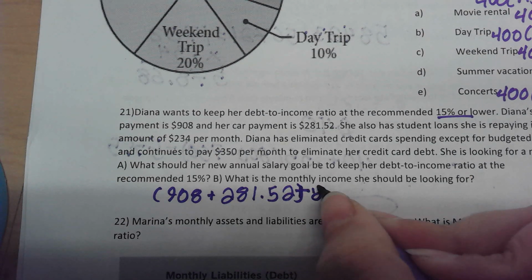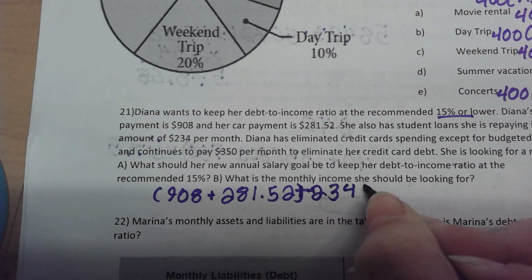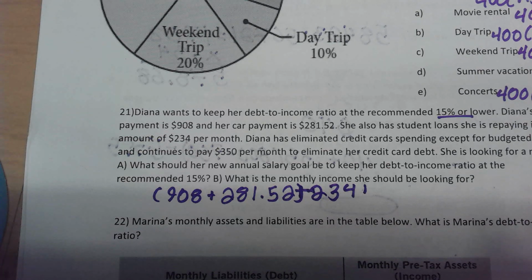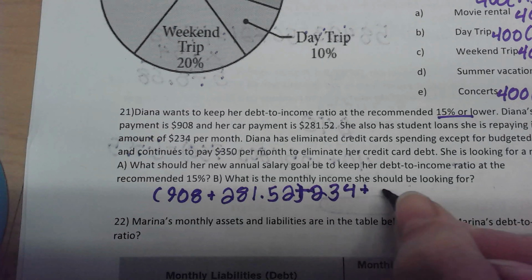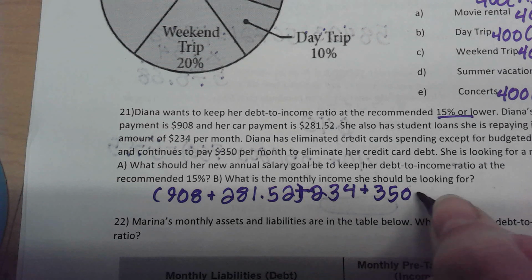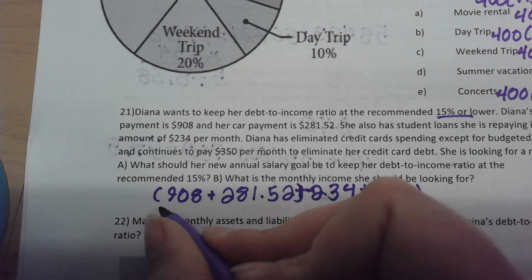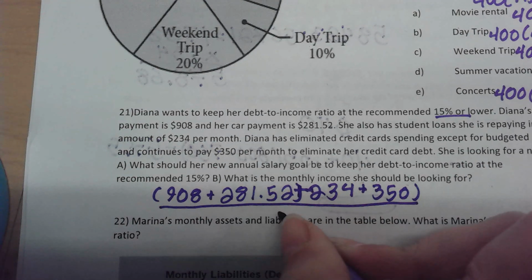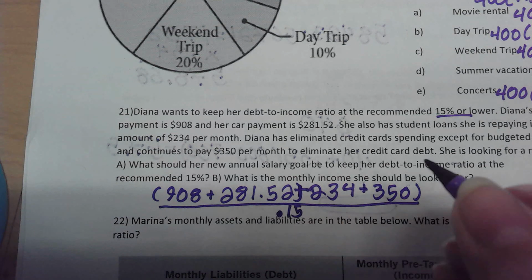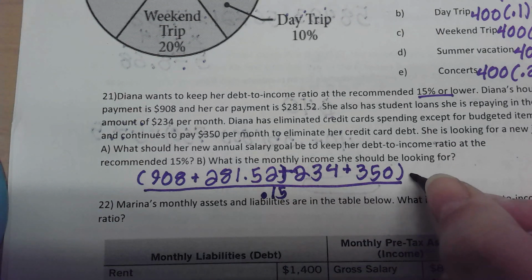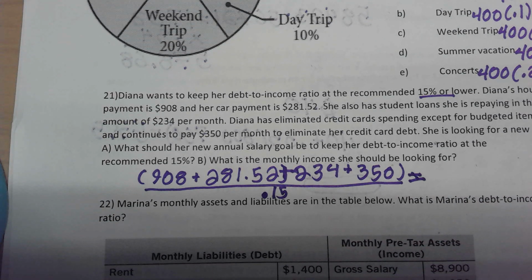And she has student loans. Plus 350. Okay, so we're going to divide all that by 15%. And then to get her monthly, so let's switch those two anyways.